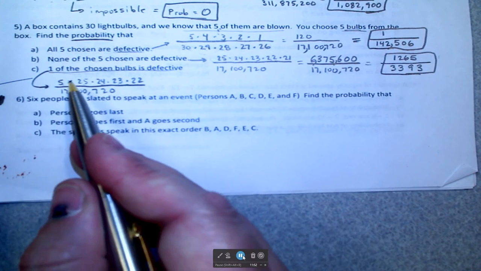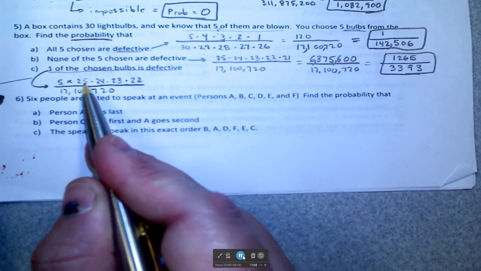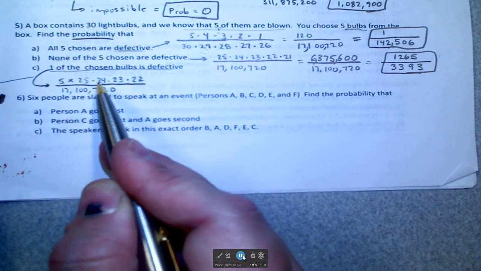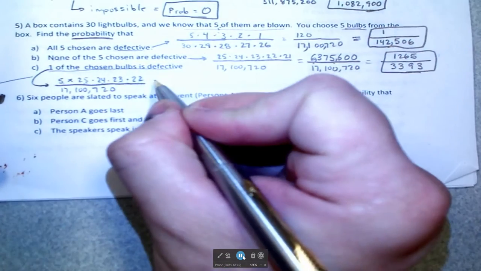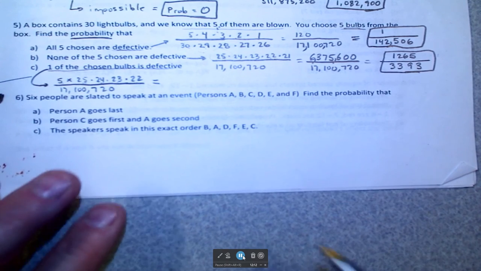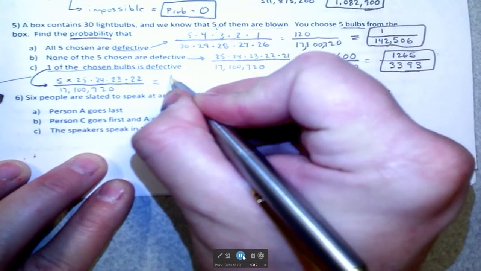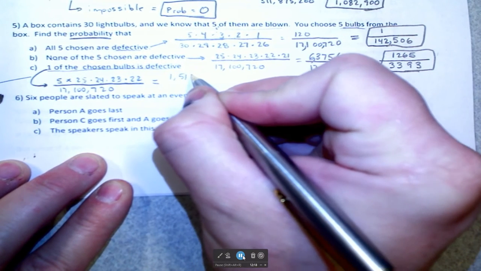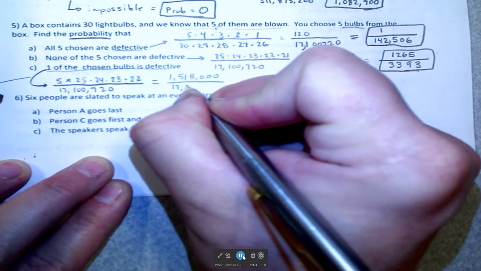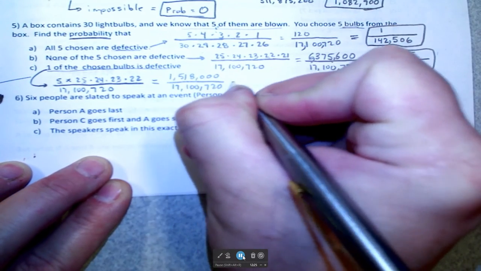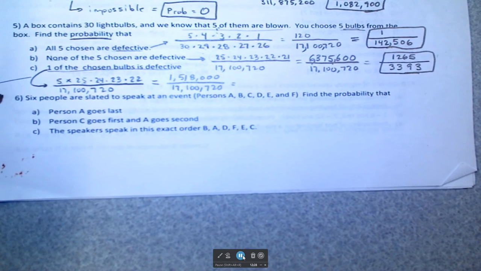Why? Because there are 5 bad bulbs to pick from. Here there are 25 good bulbs. Well, because I picked 1, now there are only 24. Then because I picked 1, there are only 23. Then because I picked 1, there are only 22. Okay, so we're going to multiply these all out. 5 times 25 times 24 times 23 times 22. And that's going to give me 1,518,000 over our 17,100,720. And then we're going to reduce this fraction.